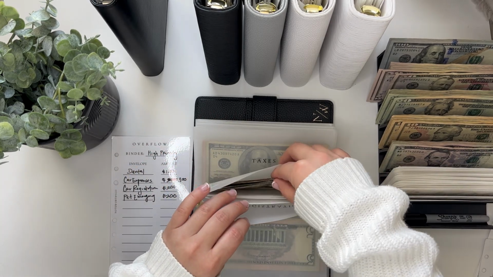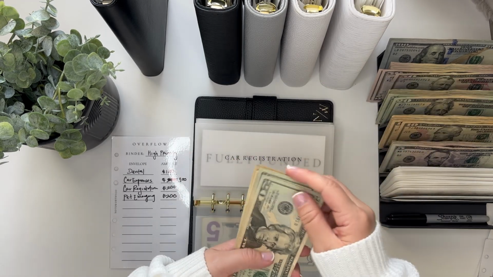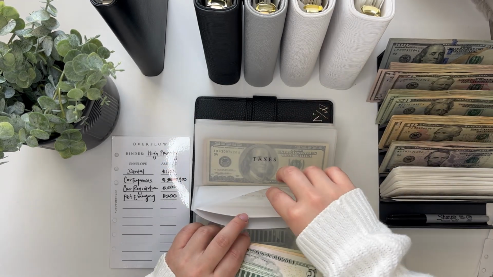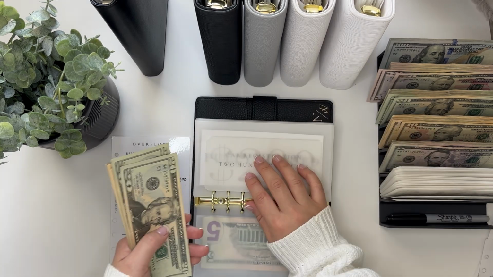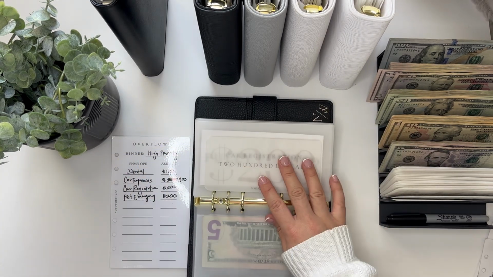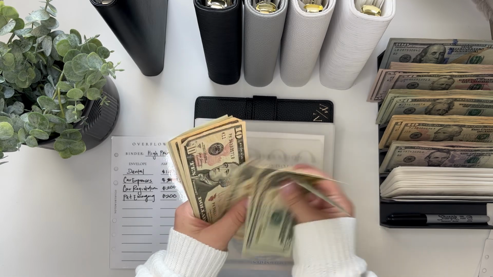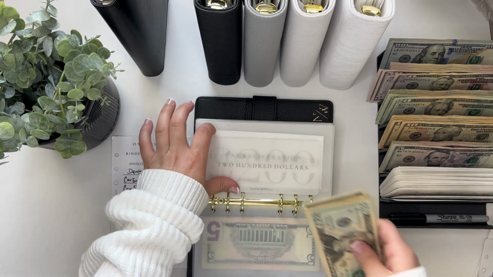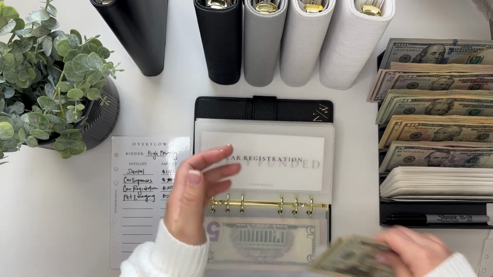Car registration is fully funded, but I am going to condense it. There should be a placeholder in here. Oh, there is, a $200 placeholder. So this just must be 100: 20, 40, 50, 60, 70, 80, 85, 90, 95, 100. So what I'm going to do is put a $300 placeholder in here.